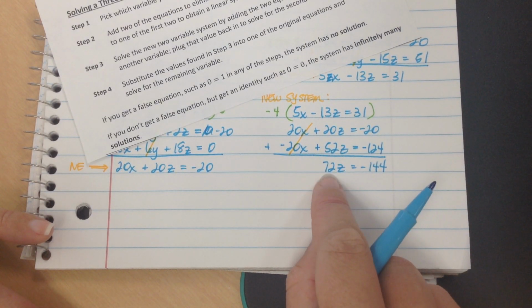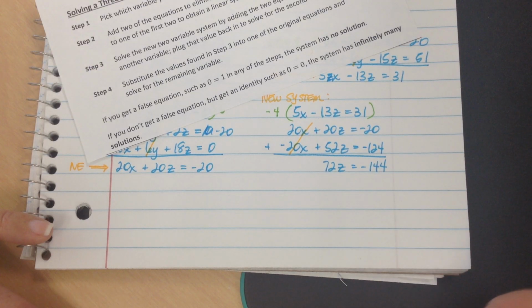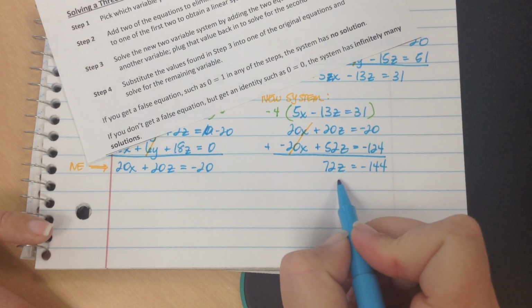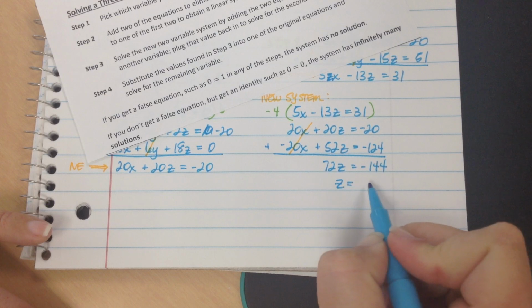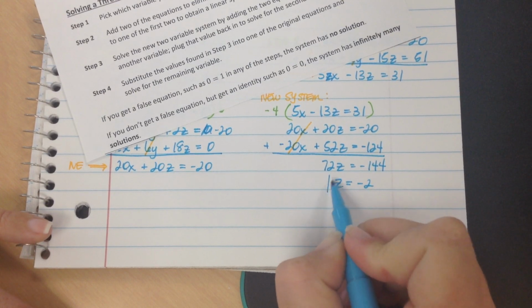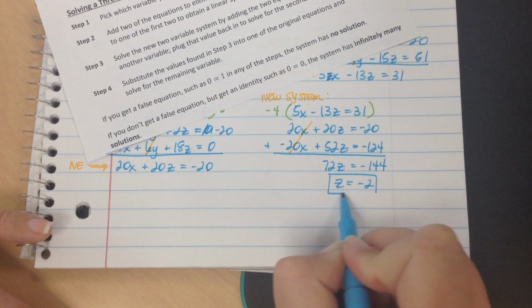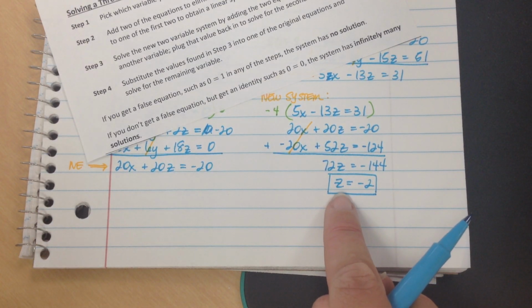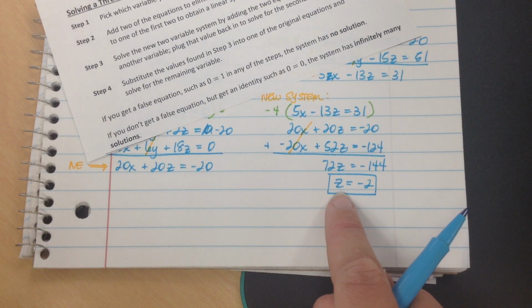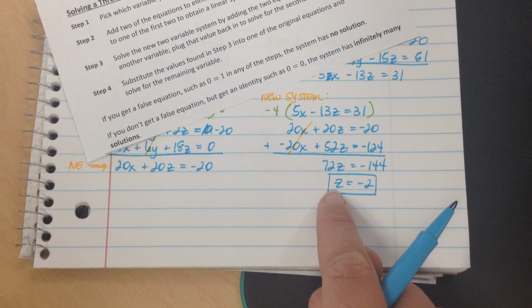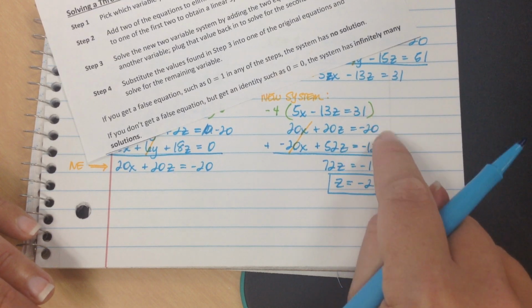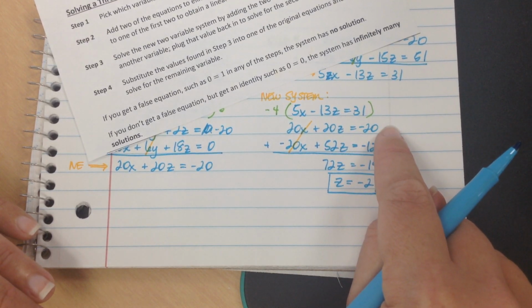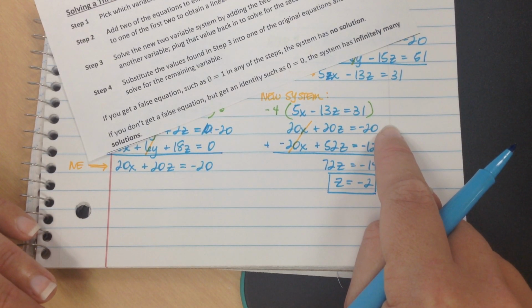I have one variable. I can solve for it. If we divide both sides by 72, z equals negative 2. So remember, just like with substitution, once you've found one of your variables, it's pretty easy to get back and find the other ones. So if I've got z, I can plug it into either one of these two equations to find x. It doesn't matter which one that you use.